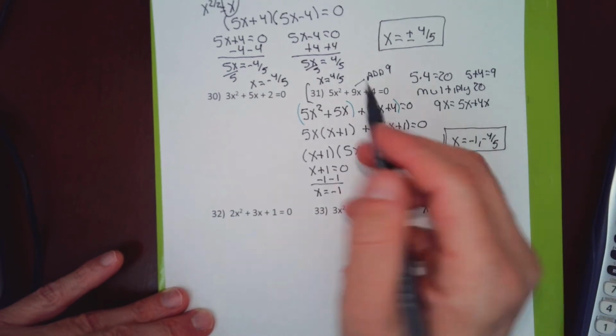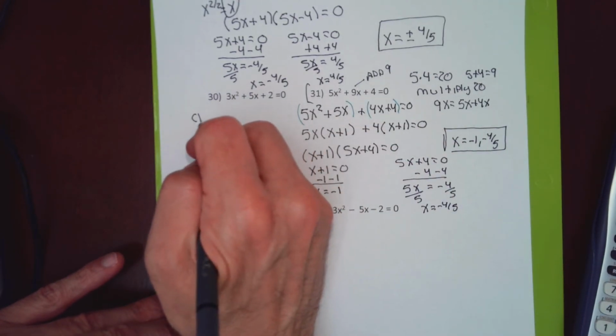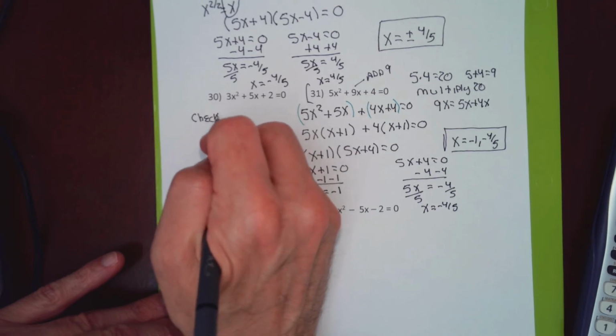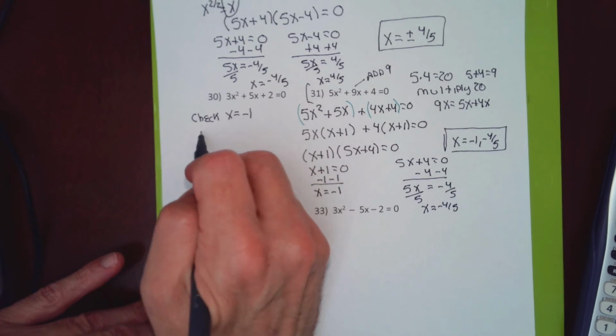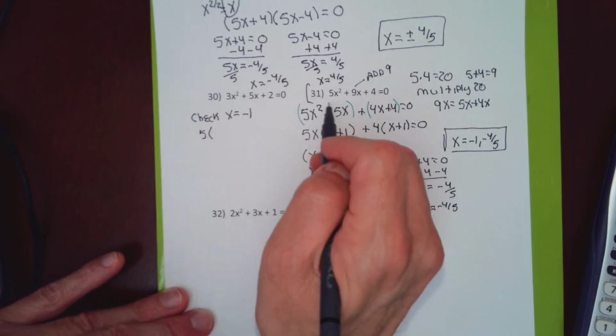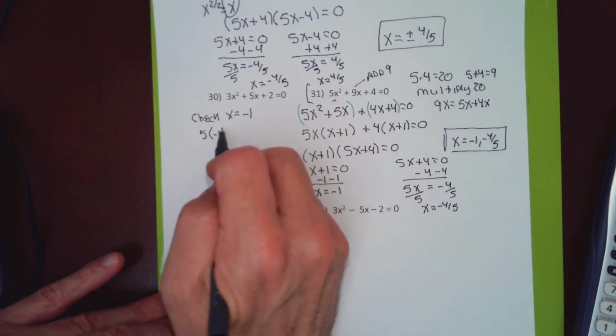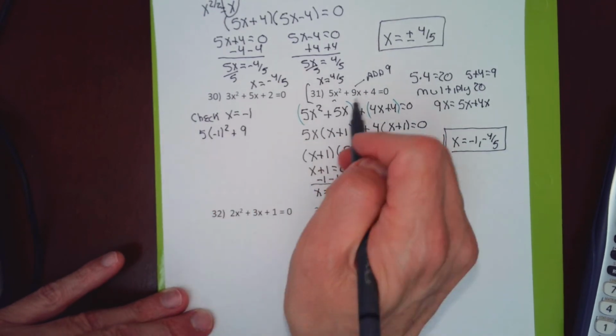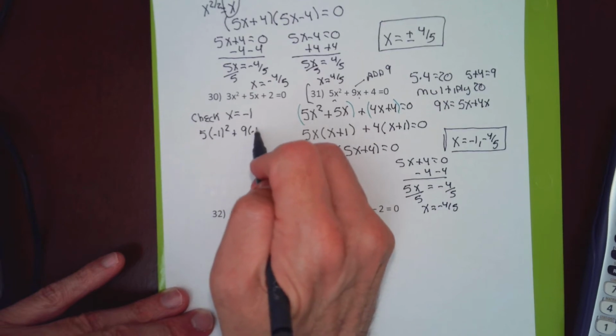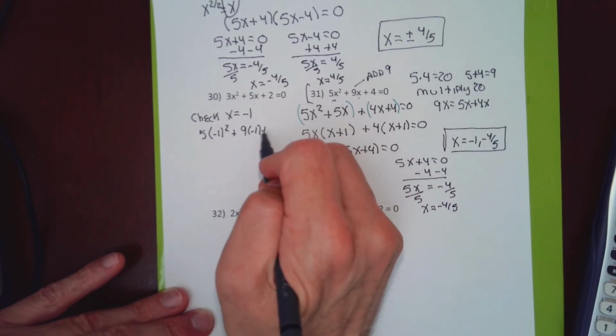Let me check the x equal to -1. I'm going to do a complete calculator check because it's a nuisance to check by hand. So I'm going to do 5 times, change that x to -1 in parentheses squared, plus 9 times, change that x in parentheses to -1, plus 4.